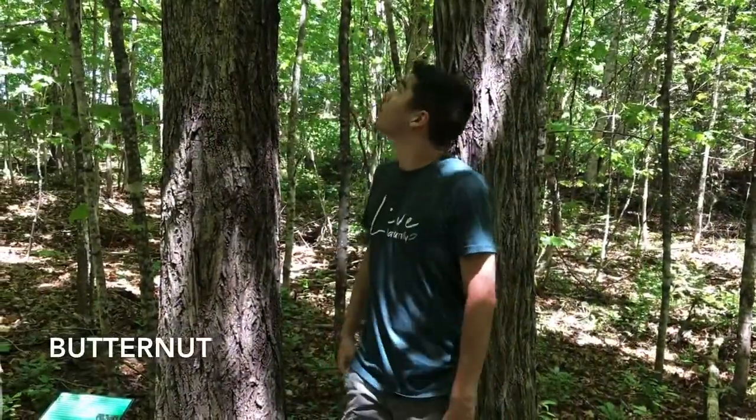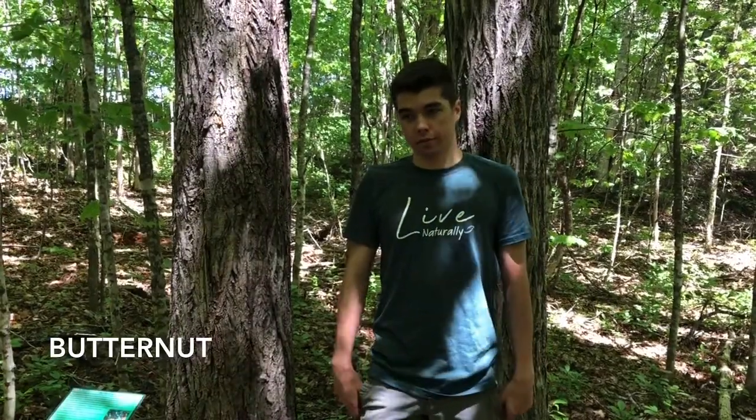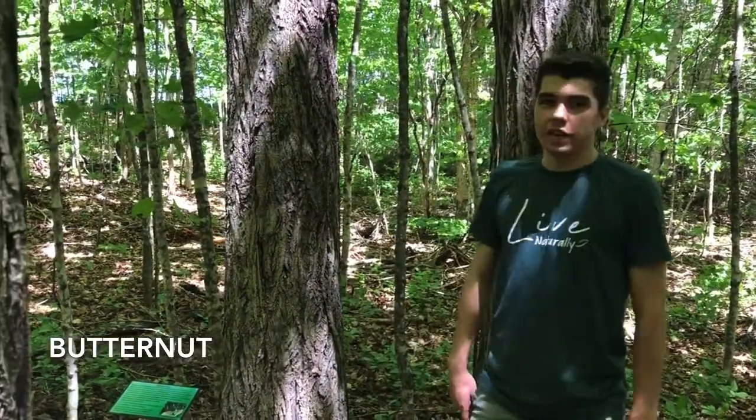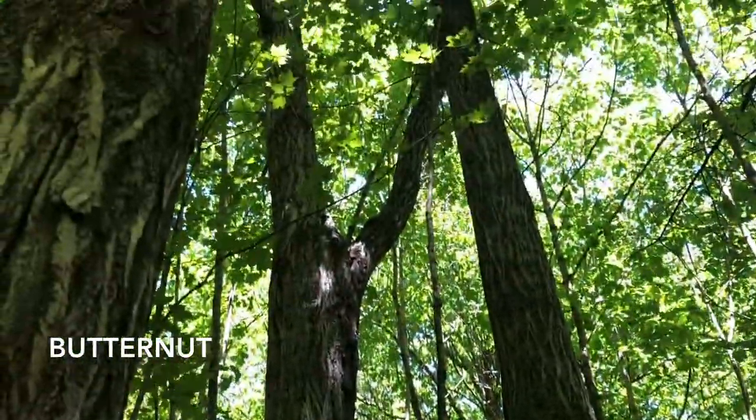And here we have a couple butternut trees. And you probably know these trees because they're endangered and very rare. They're best found around here. And the reason I don't have any leaves for these is because since they're so rare, they're all really old and you can't really find any on the ground, so I couldn't get my hands on any leaves.